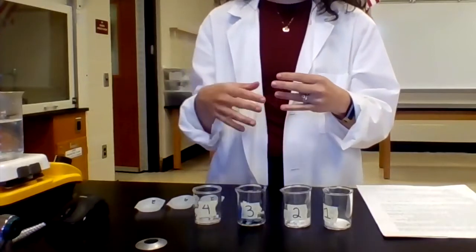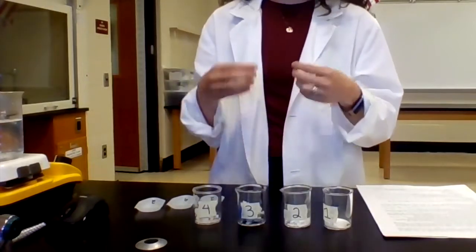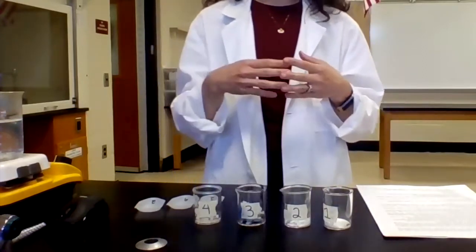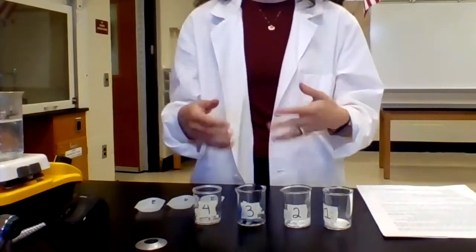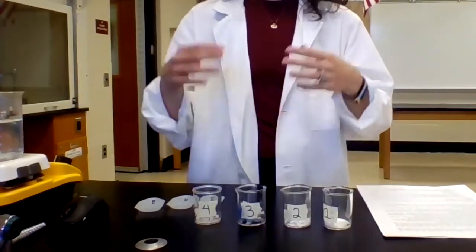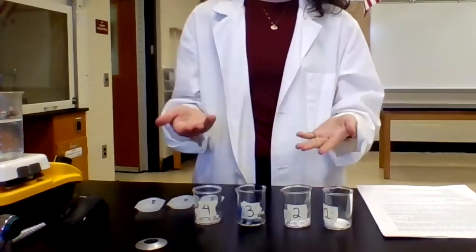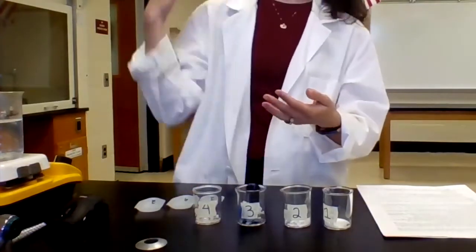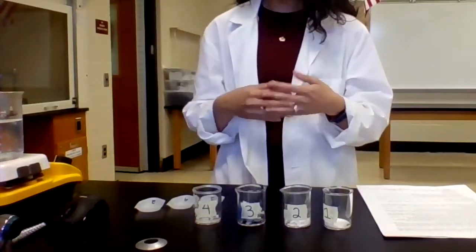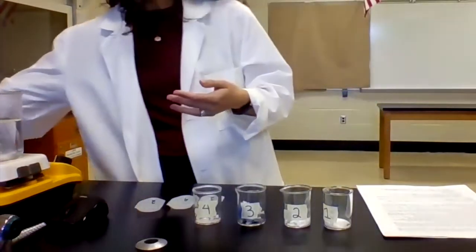Now, we're going to do a lot of different tests, but the first test that we want to do is test if it is able to conduct in the solid state. The reason for that is I know that only metals conduct in the solid state. So if I see that something is able to conduct when it's a solid, I don't need to test any of the other properties. I don't need to go through the melting point, the solubility, the conductivity in solution.